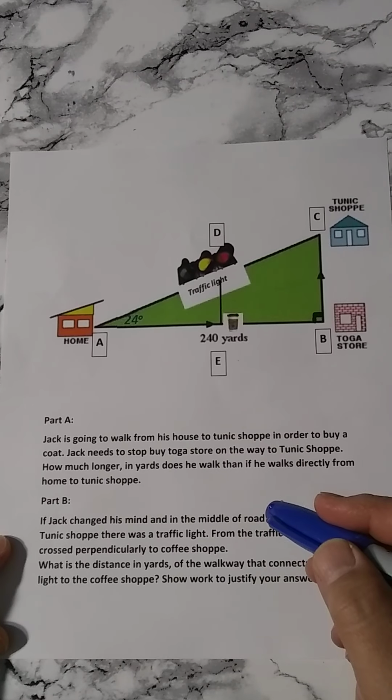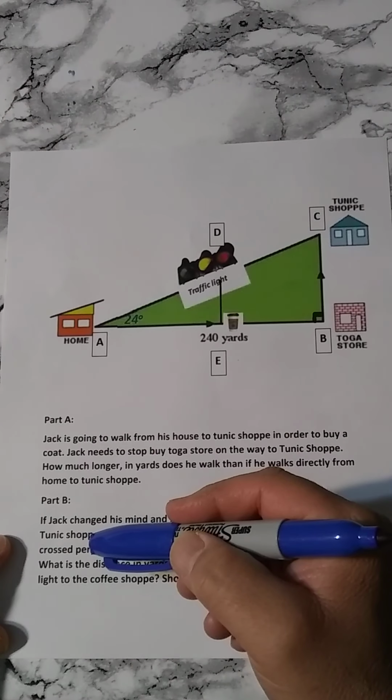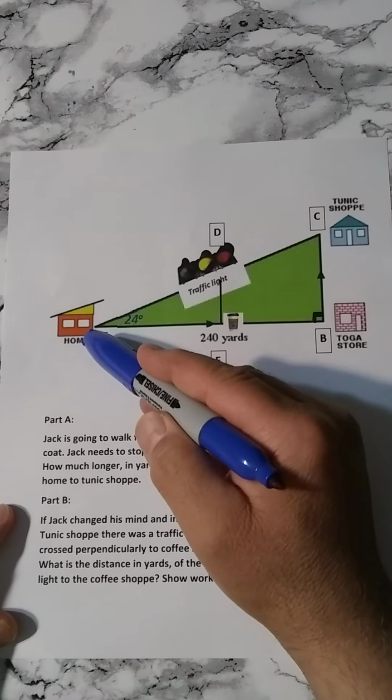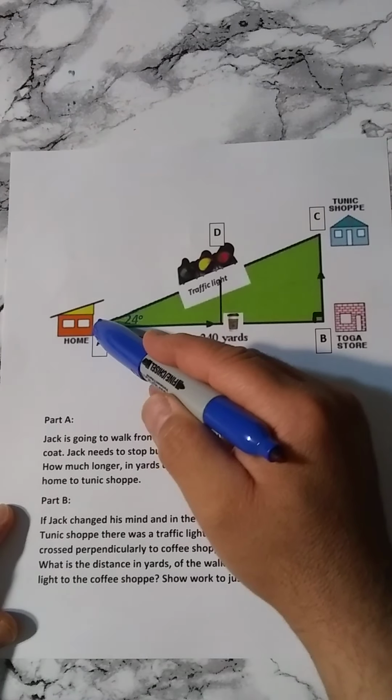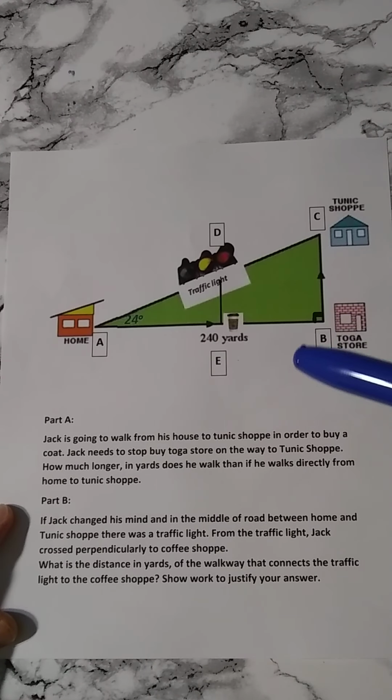Here is a situation. We have a question. This question consists of two parts, part A and part B. Jack is going to walk from home to the coat shop in order to buy a coat. Jack needs to stop by the other store here.